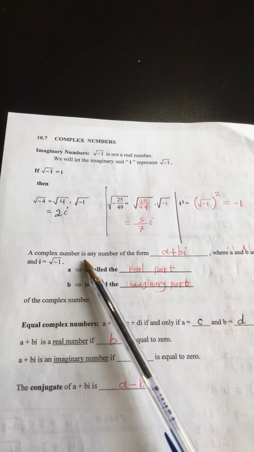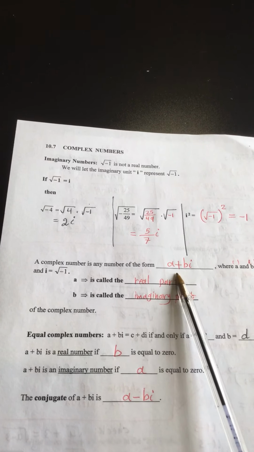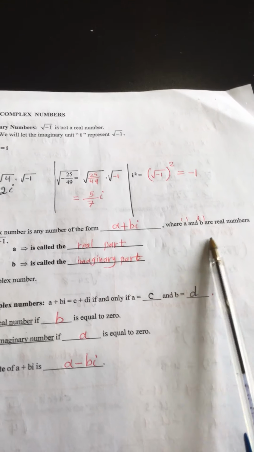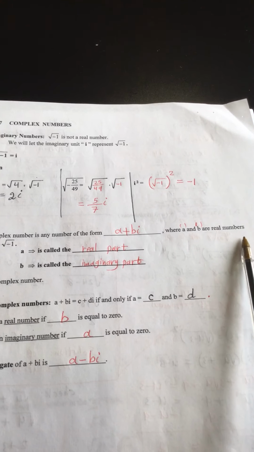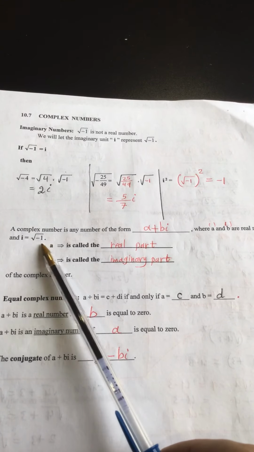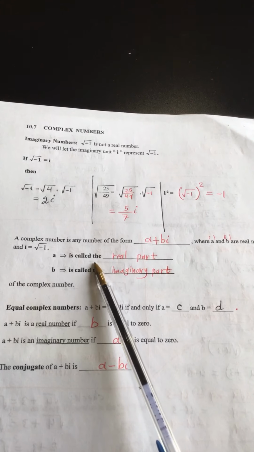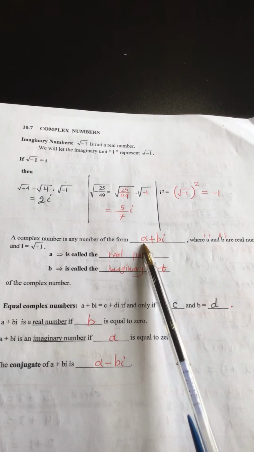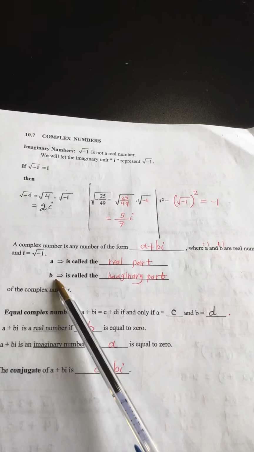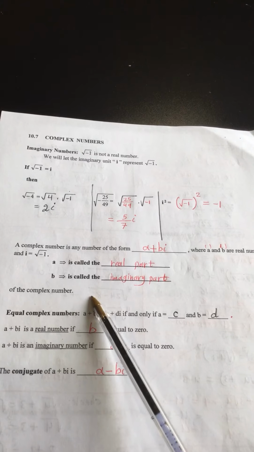A complex number is any number of the form a plus bi, where a and b are real numbers and i equals square root of -1. a is called the real part of the complex number, and b is called the imaginary part of the complex number.